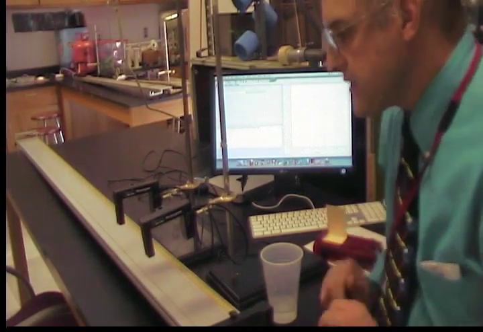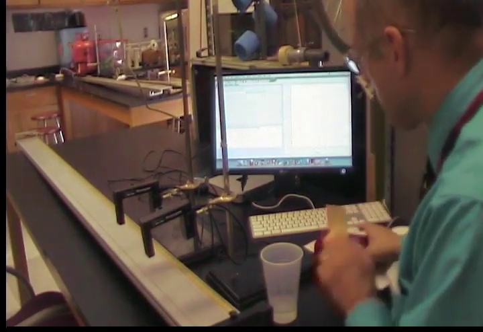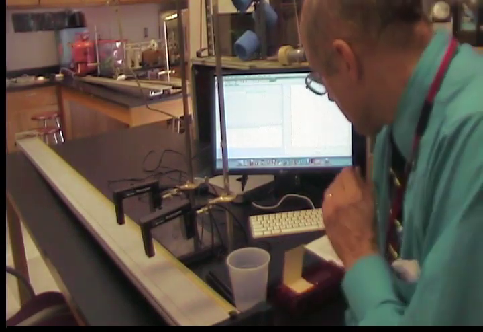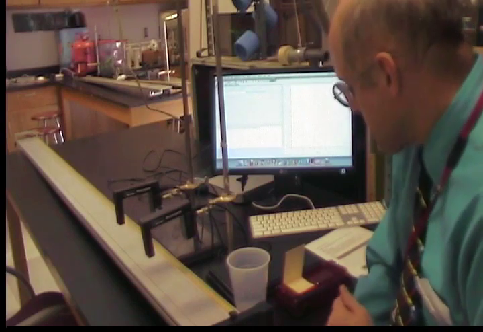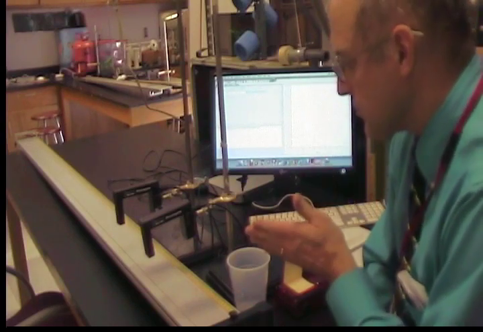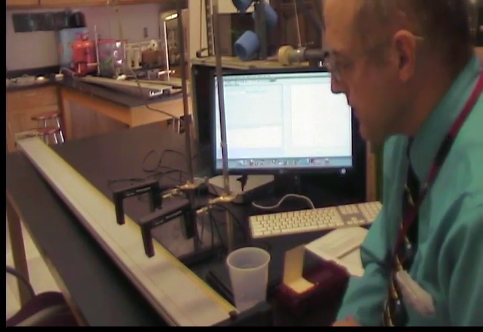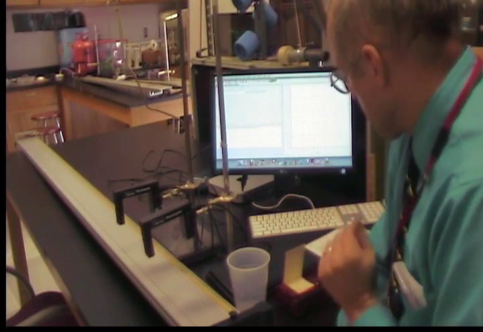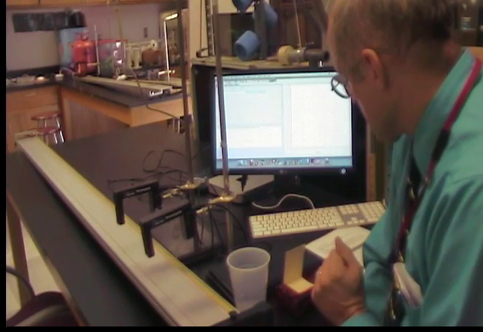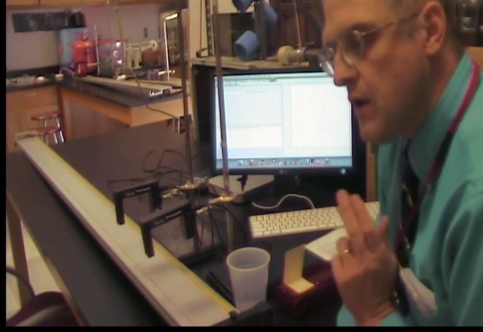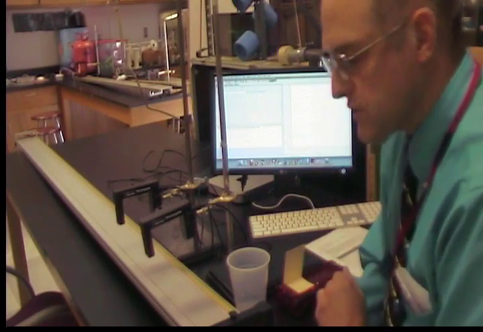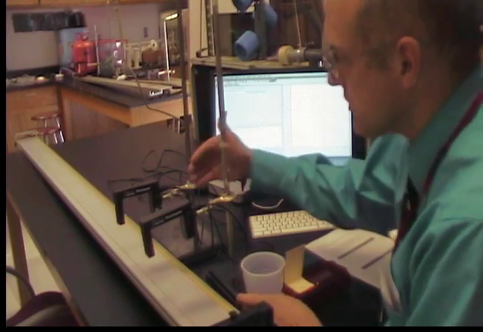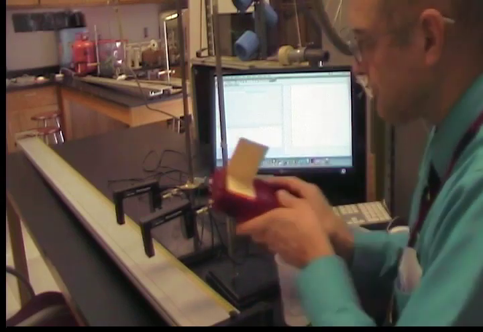So now we want to collect data. We want to see how long it takes to go from 0 to 0.20 meters, and then from 0 to 0.40 meters, and then from 0 to 0.60 meters, all the way down to 0 to 1.60 meters. And I'm going to use these photo gates to do that.